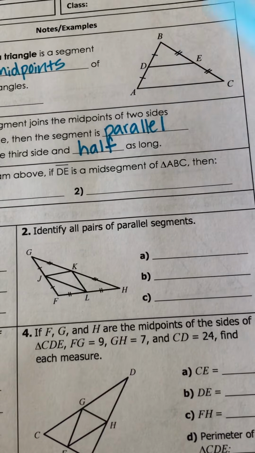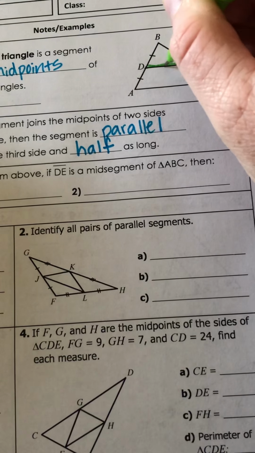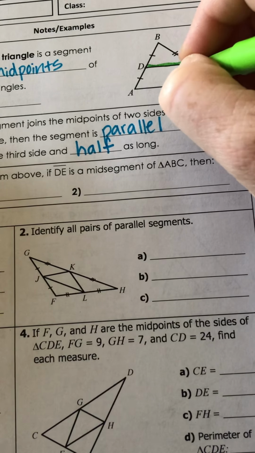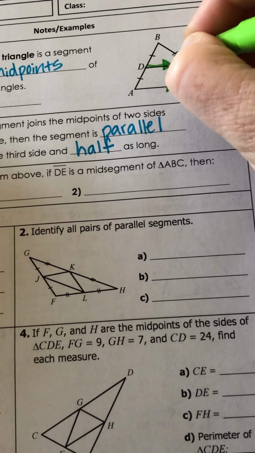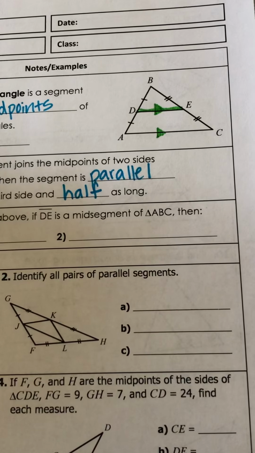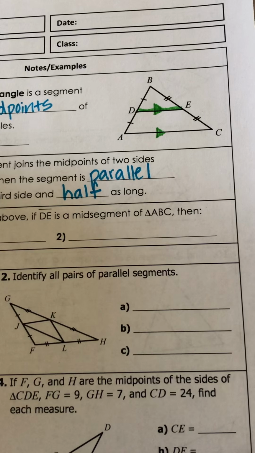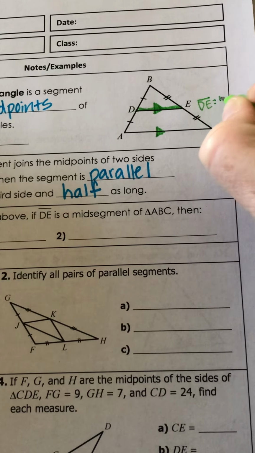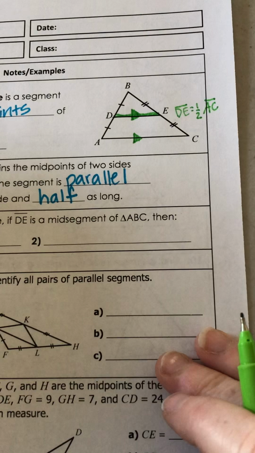In the diagram above, DE joins the midpoints, so it is parallel to the third side. These two are parallel, so all the theorems with parallel lines would apply. And it is half as long, so DE would be 1/2 AC.